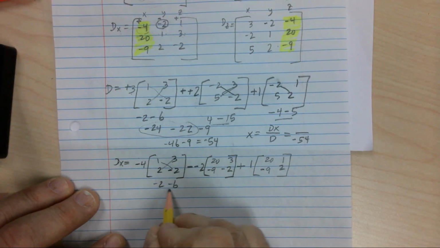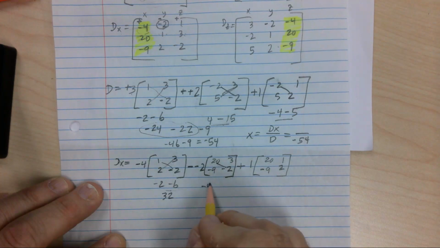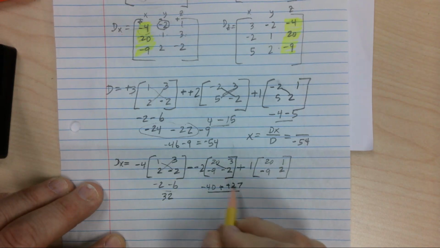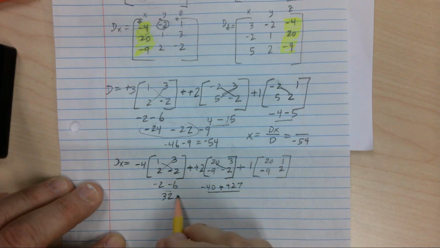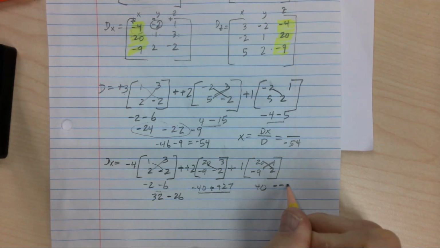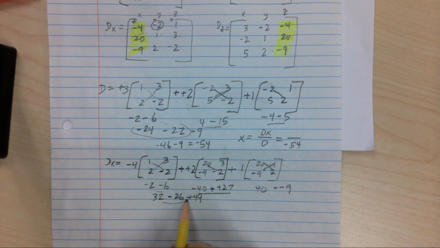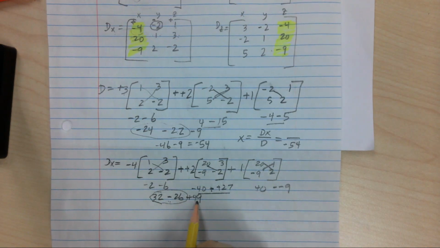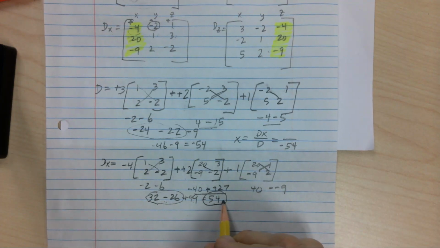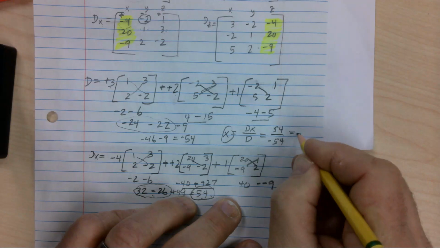This is -2 minus 6, which is -8 times -4 is +32. This is negative 40 minus a negative 27, which means plus, so that's negative 13 times positive 2 is negative 26. This is 40 minus a negative 9, which is 49, times 1, which is 49. So this right here is 6. 6 plus 49 is 55. Boy, does that ever work out nice. So 54 is what dx equals. So you can see that x ends up equaling negative 1.